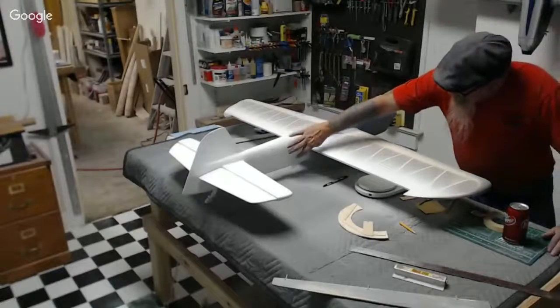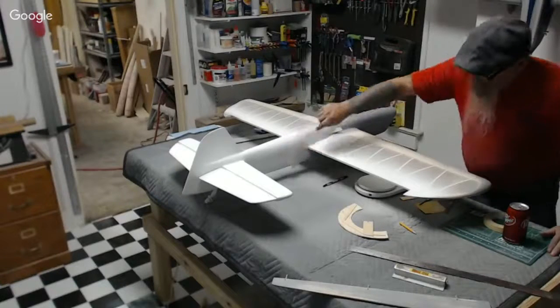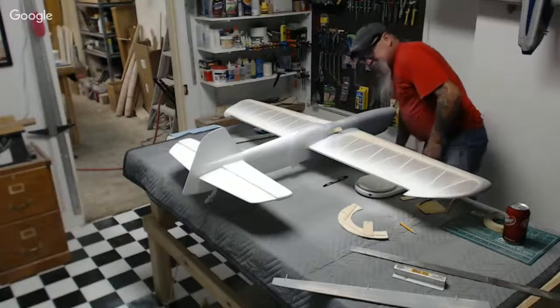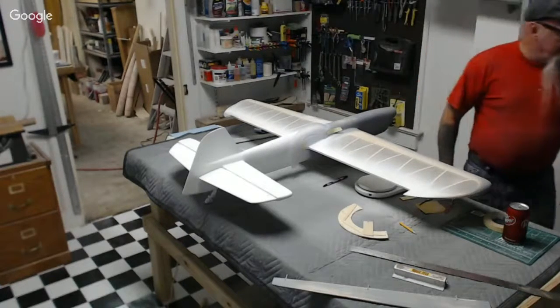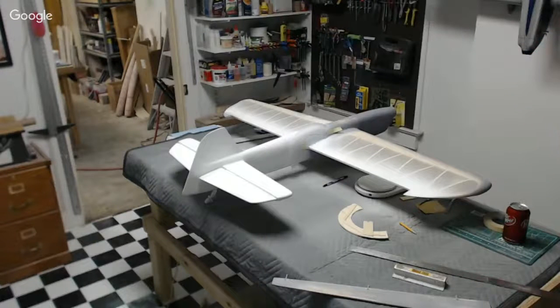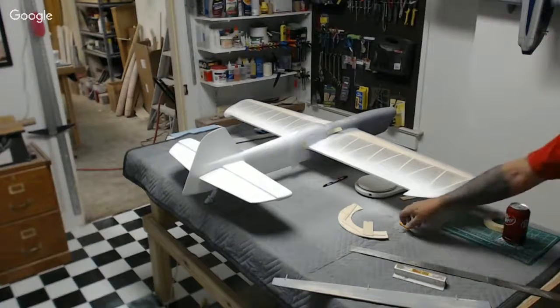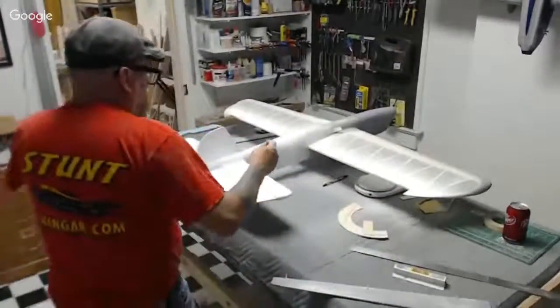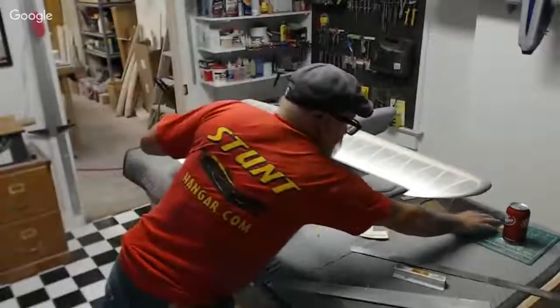So now we have the pattern here, and I'm just going to take a pencil and draw a very light line on there as a tape guide. Here's the pencil. I guess maybe I better pull it around.